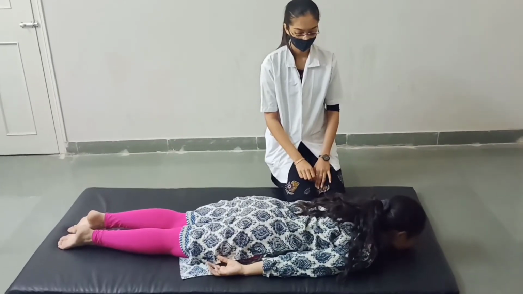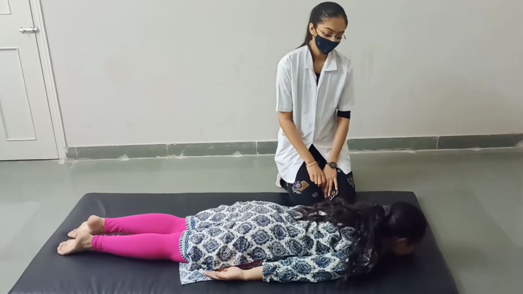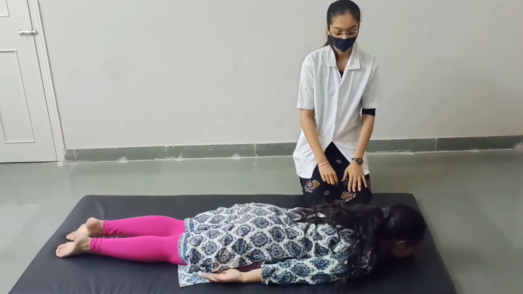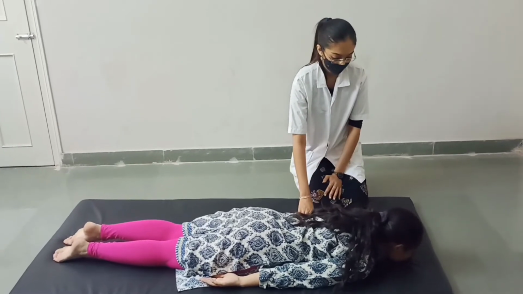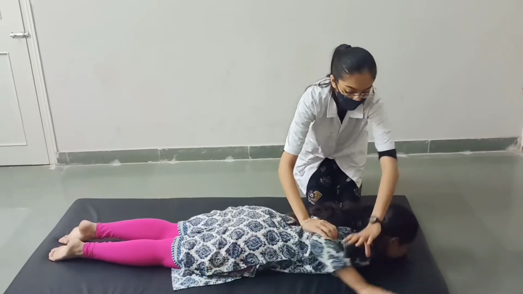Now from prone lying to prone on elbows. The patient rolls into prone lying and the therapist stands straight, his thorax facing towards the patient's head, raising the patient on his elbow and lifting his shoulder off the mat.